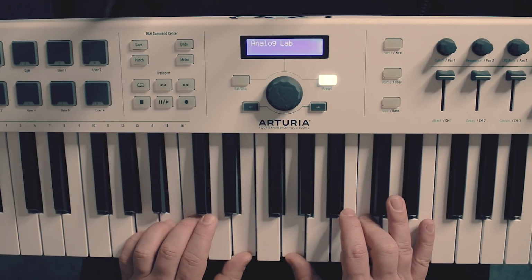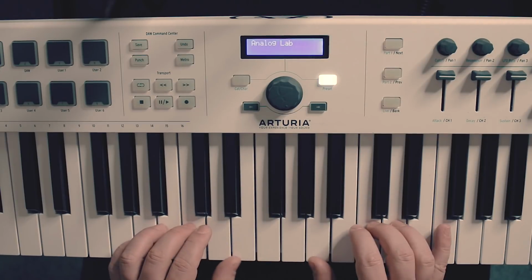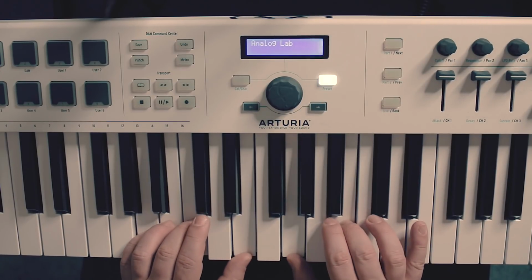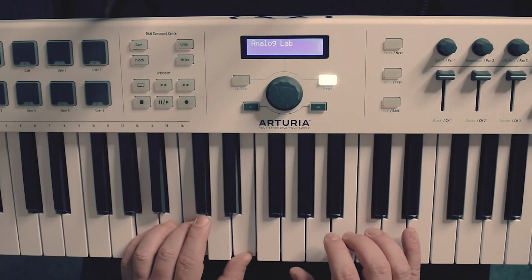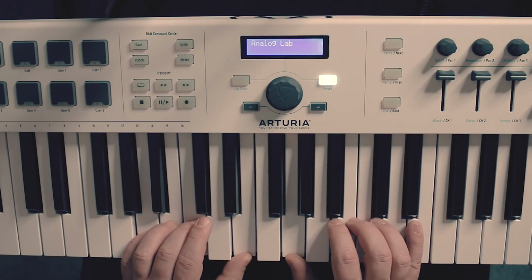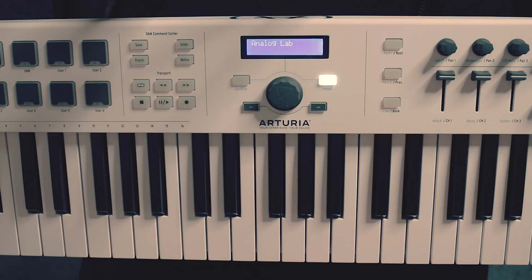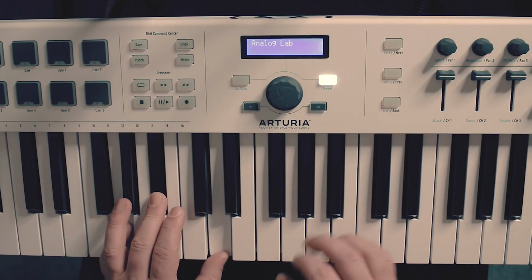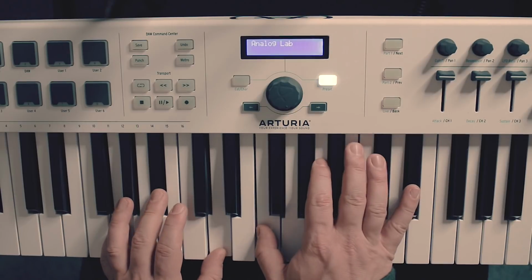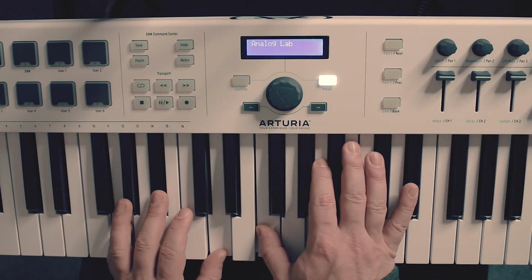And you can already hear that fighting between notes on the low end. Minor 9 chords are really beautiful. Right there. So that's our 9.